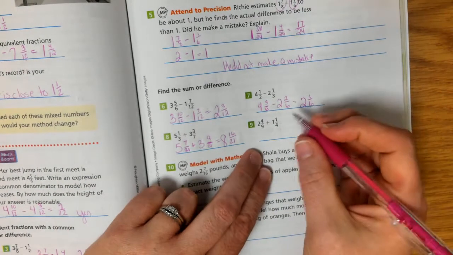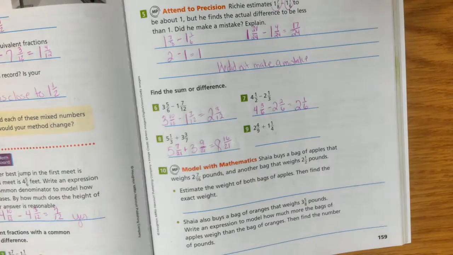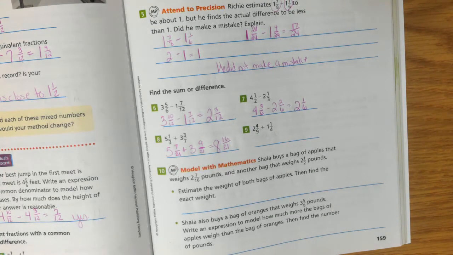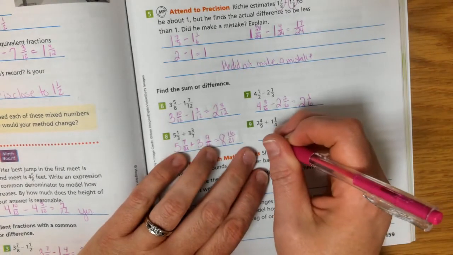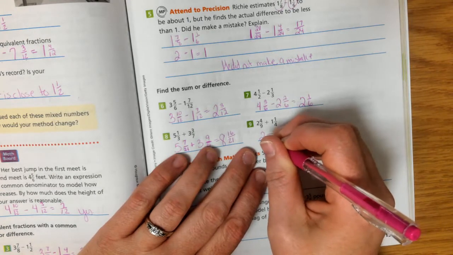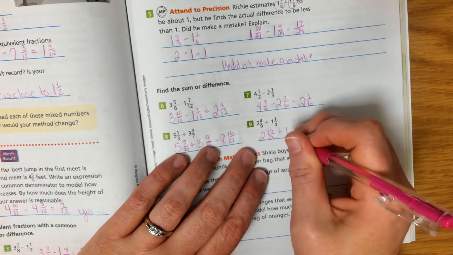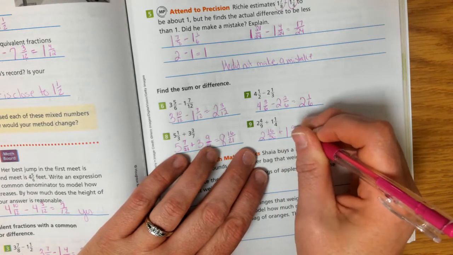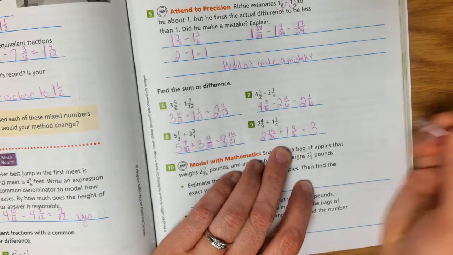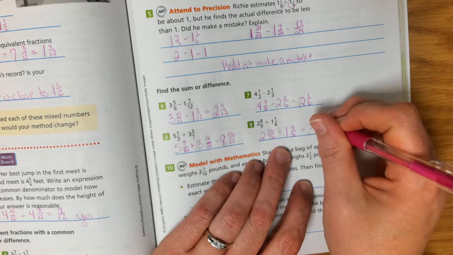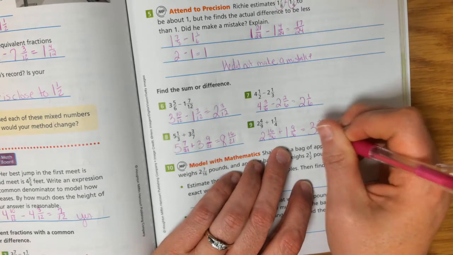Number 9. To get anything in common for these two, not 18, not 27. How about 36? So 2 and 16/36ths plus 1 and 9/36ths equals 3 and 25/36ths.